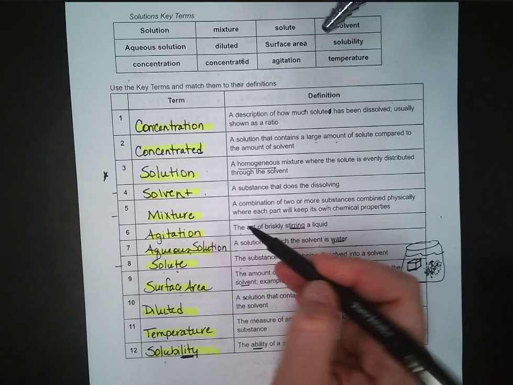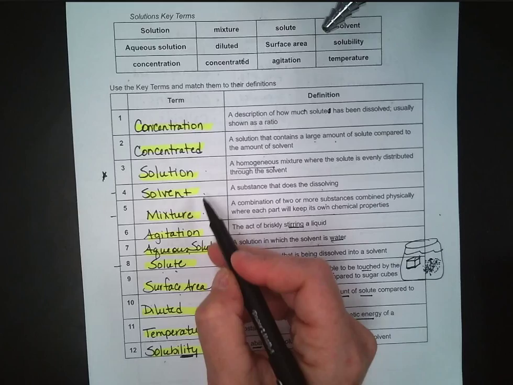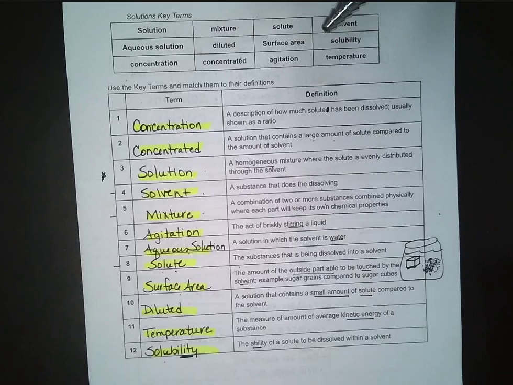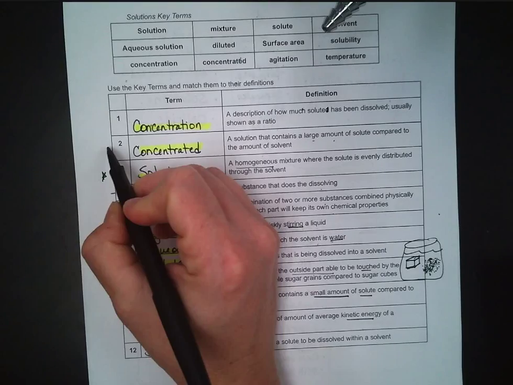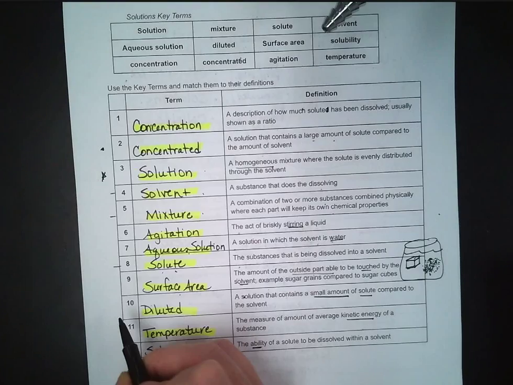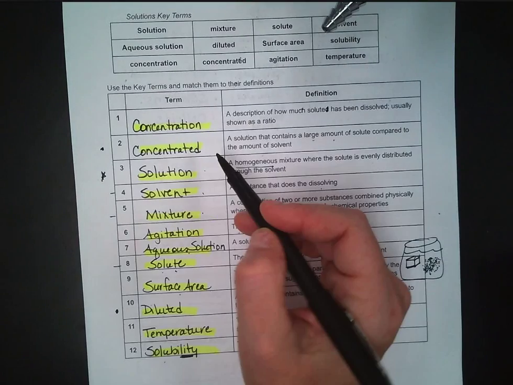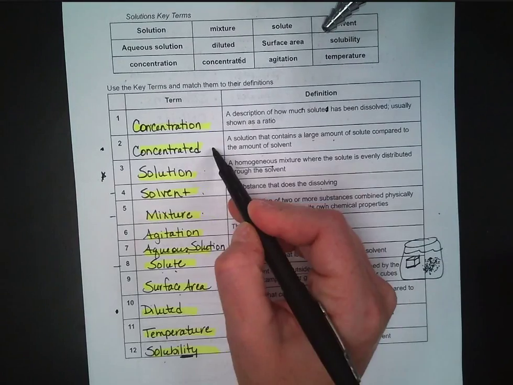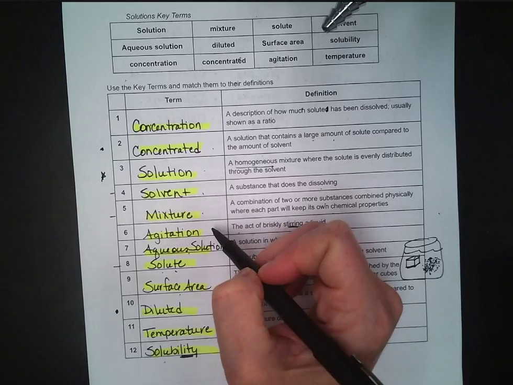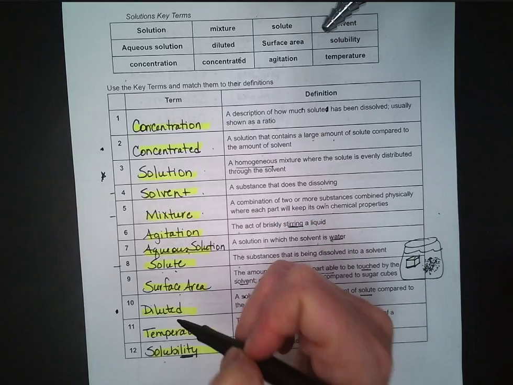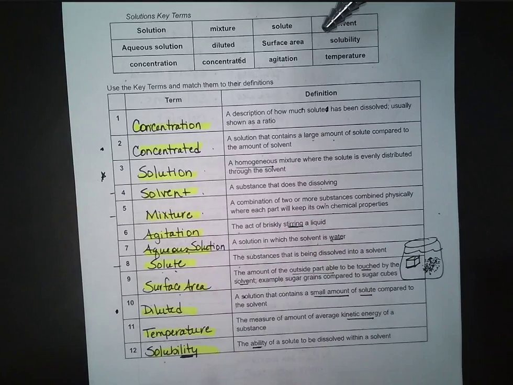Then you could say that solutions can be concentrated or dilute. Okay, so they could be concentrated or dilute, right? So I'm using those two. A solution that is concentrated has a lot of solute. A solution that is not concentrated is considered diluted, so it has less solute. So you could phrase that a little simpler, but those kind of pairs go together.